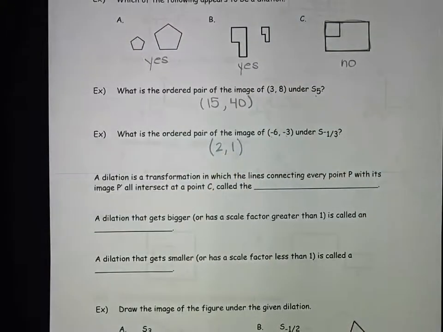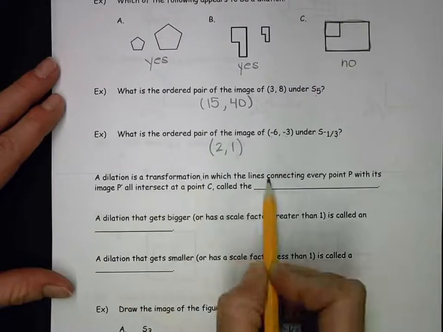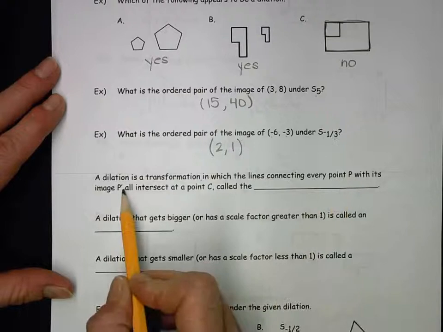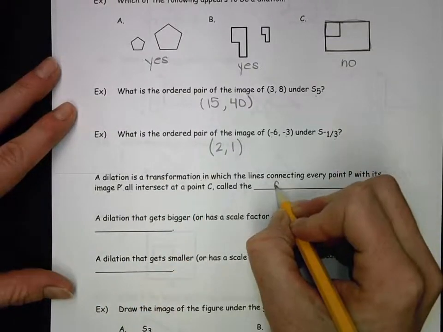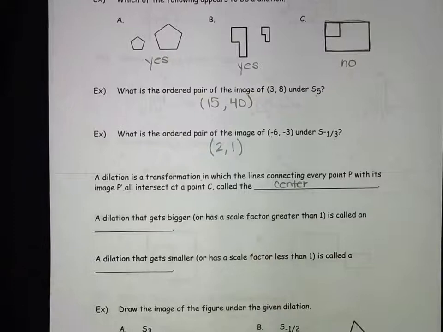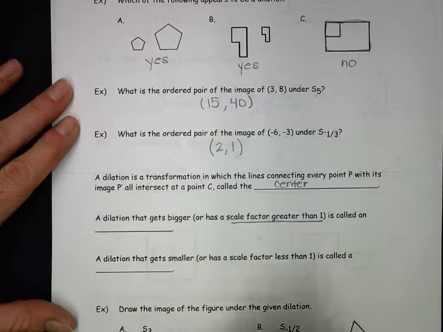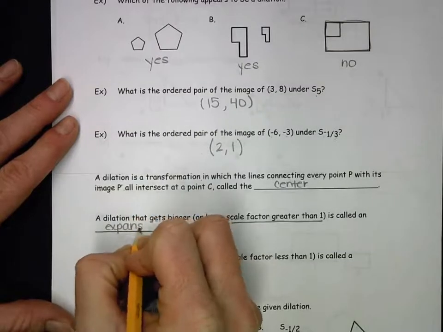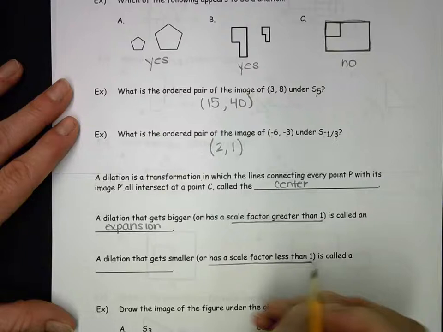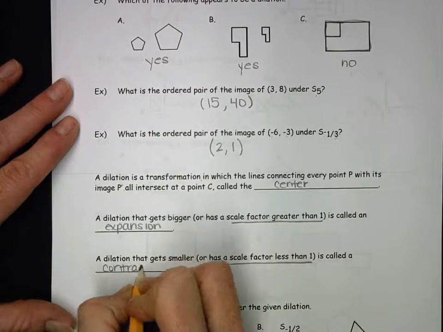Another explanation for dilation is a transformation in which the lines connecting every point P with its image P prime all intersect at a point C called its center. A dilation that gets bigger, which means its scale factor is greater than 1, is called an expansion. And a dilation that gets smaller, or has a scale factor less than 1, is called a contraction.